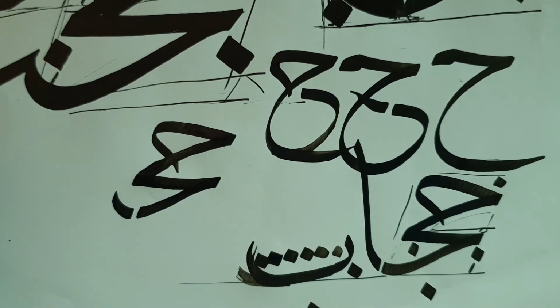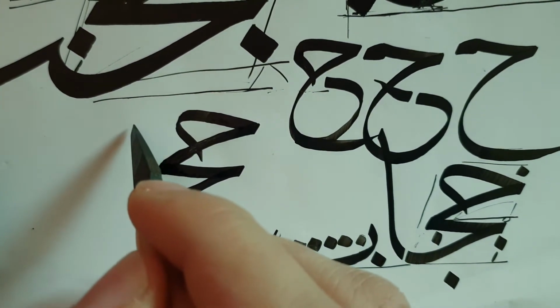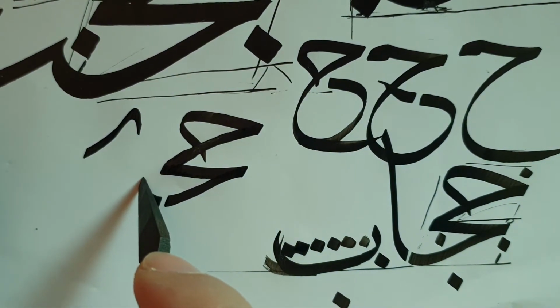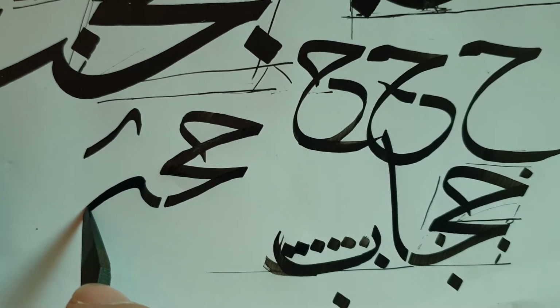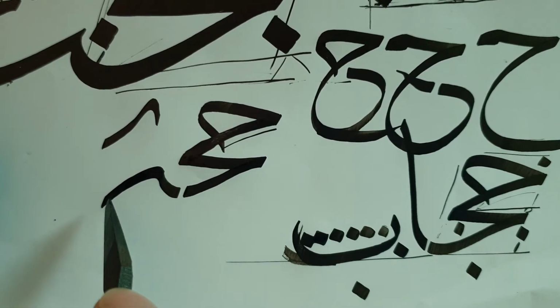Then you're gonna add a ya, and the move for the ya could be the one that we learned last time, which is going up and down, or it could be this one, which is basically this one but with a curvature back there.